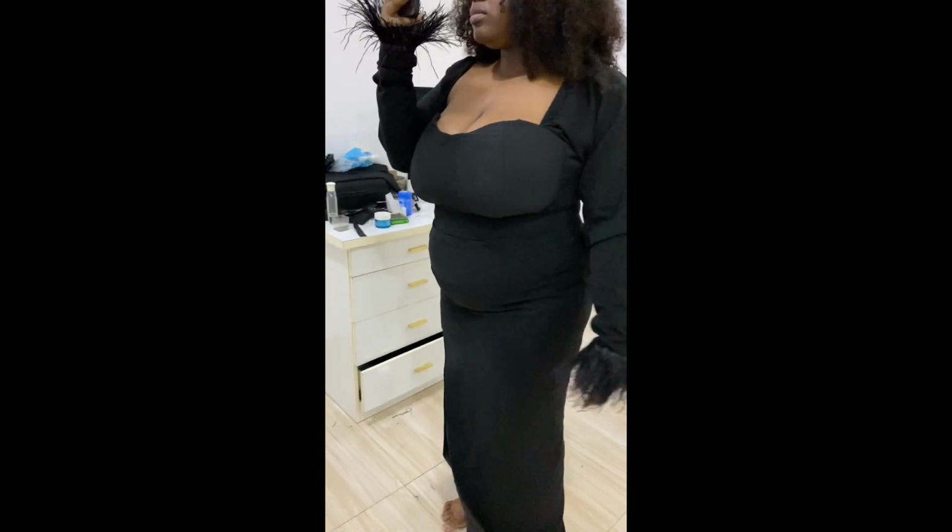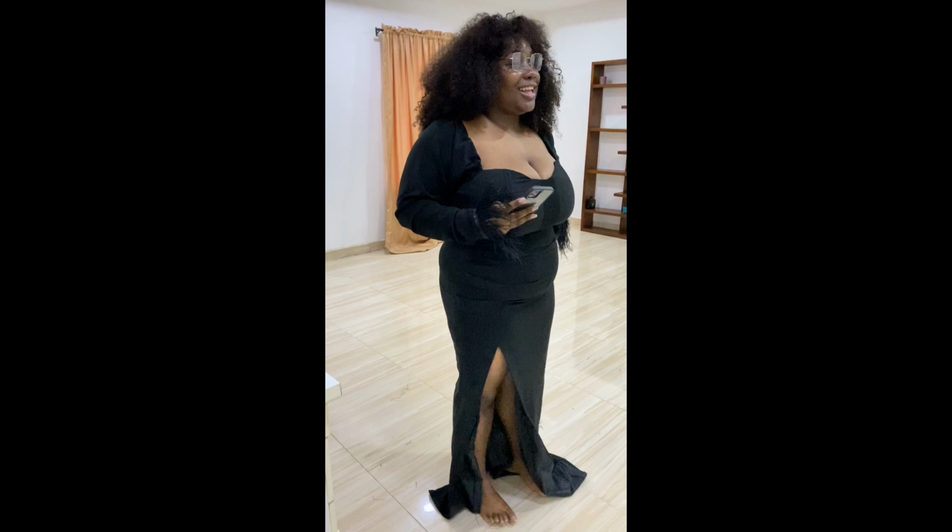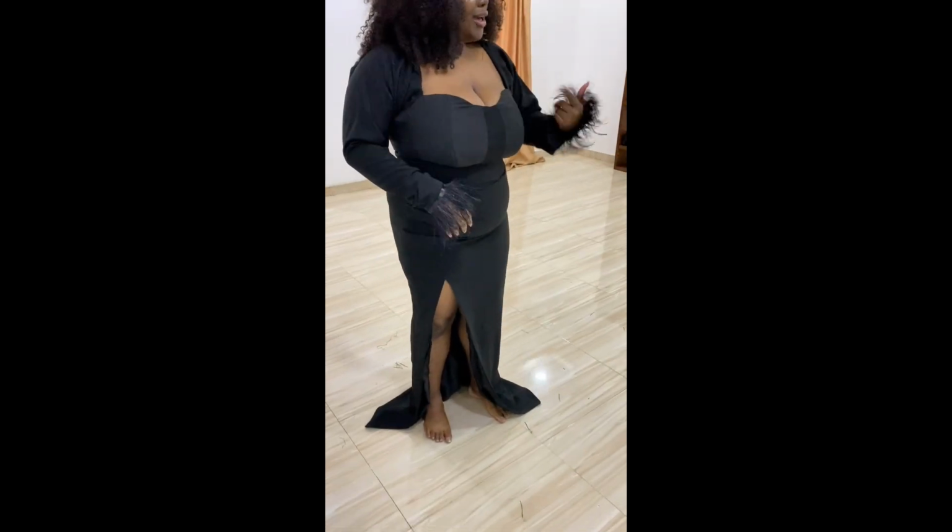So guys, this is the final look of the outfit. You can see the pleat from the waist region to the hip side. That's the only place that the pleat is in.